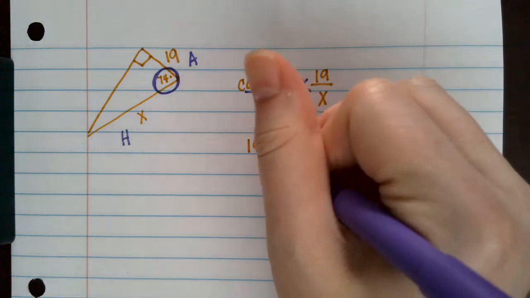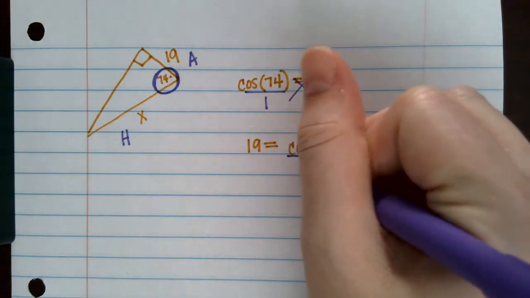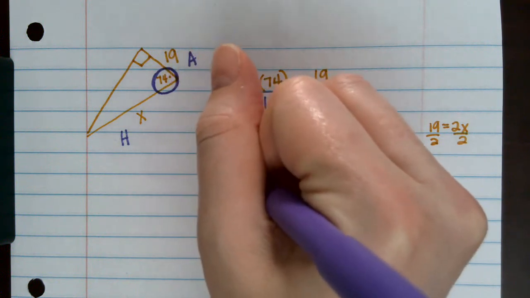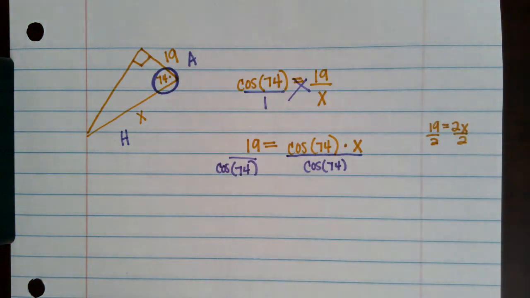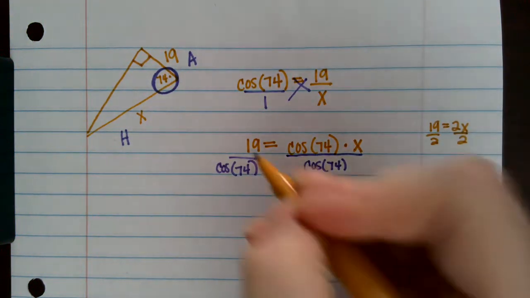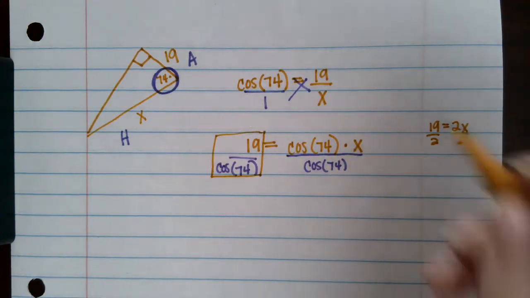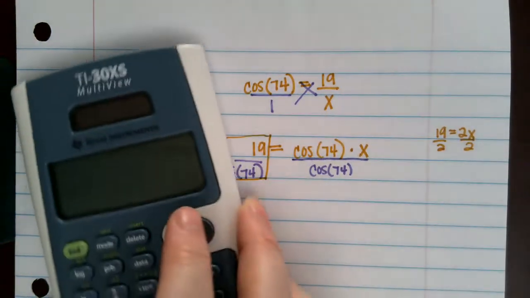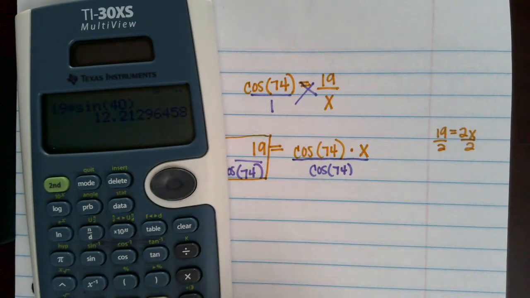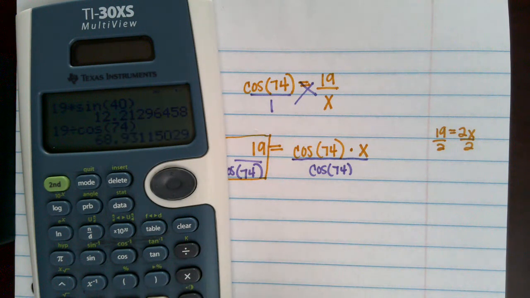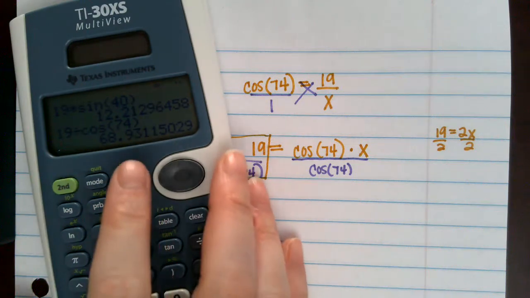We're doing the same thing here, but dividing both sides by the cosine of 74. And so this part is what we're going to type into a calculator and see what we get. So we're going to do 19 divided by the cosine of 74, which gives me 68.9.